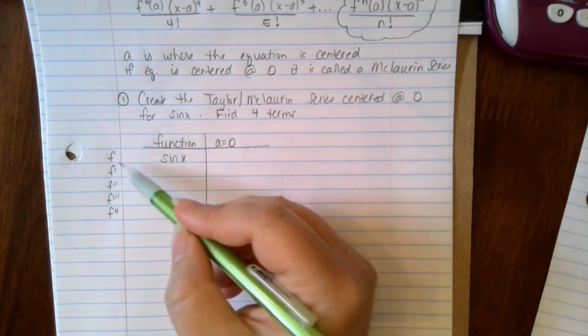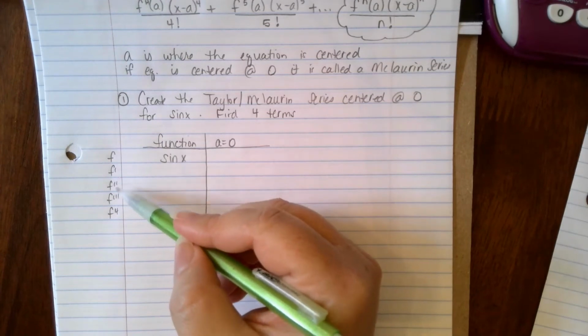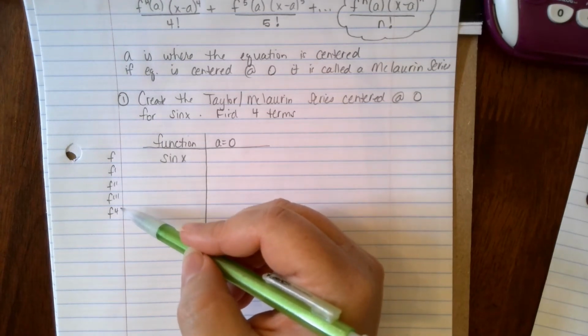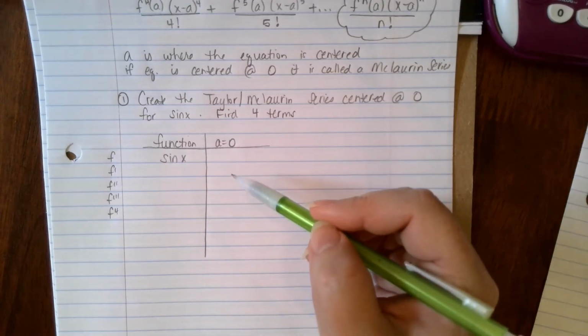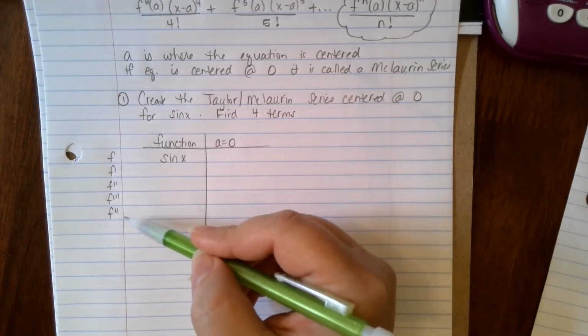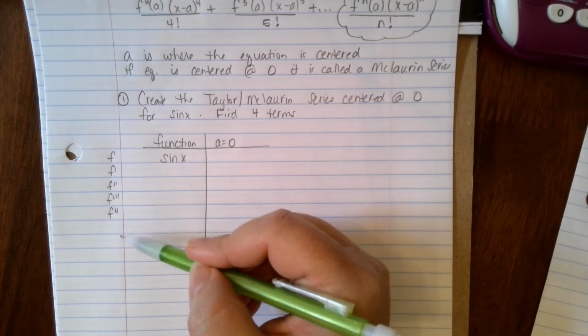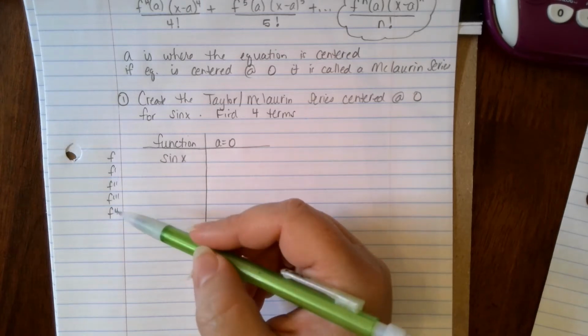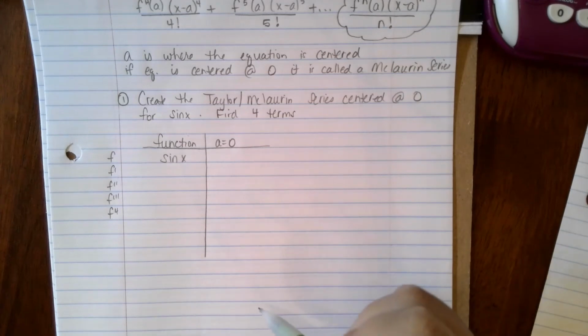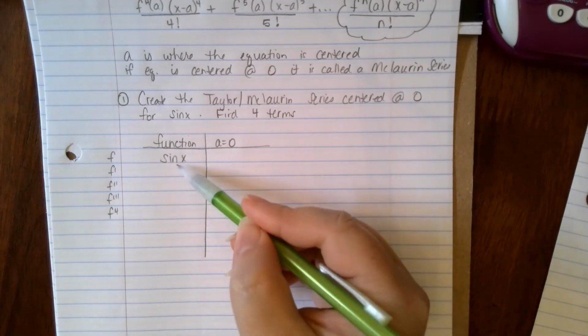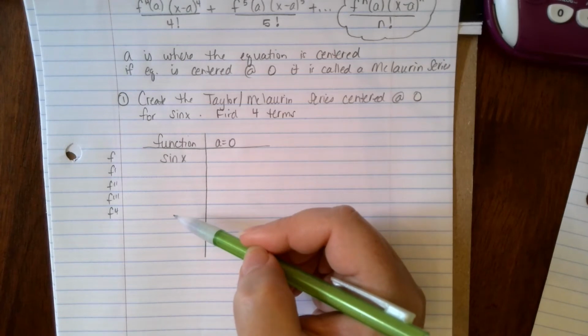Now, notice that I did 1 little tick mark, 2 tick marks, 3 tick marks, and then I just went to a 4. I mean, come on, how many tick marks are you going to draw before you're done, right? So we just switch. Once it gets to 4, we do 4, 5, 6, 7. Instead of doing 1, 2, 3, 4, 1, 2, 3, 4, 5, you'd be here forever writing all those little marks. All right, so let's go ahead and find the derivatives of all these things.